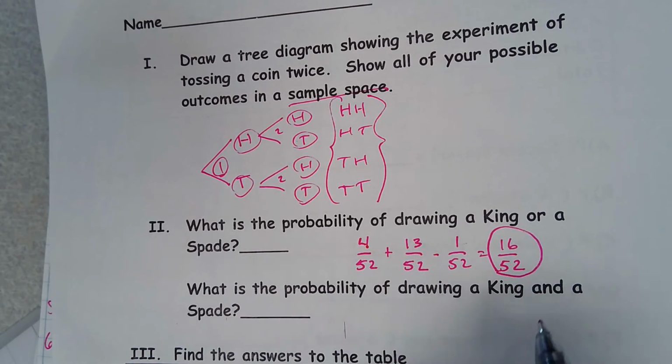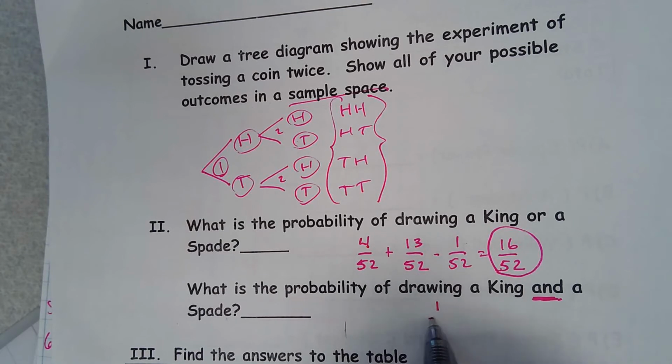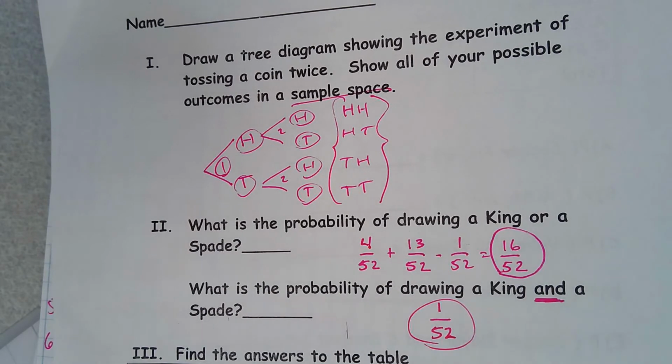Now notice the difference between the words there. In the next one, what's the probability of drawing a king and a spade? So it means you have to have both conditions. Well, there's only one king of spades in the deck. So that answer would just be 1 out of 52.